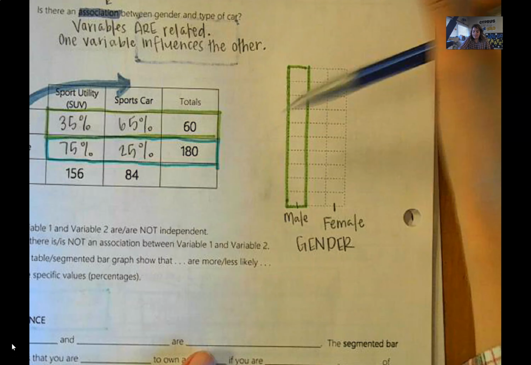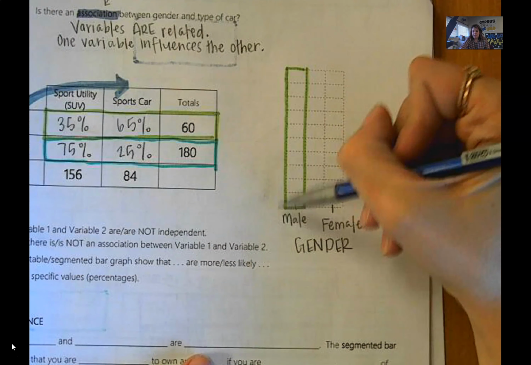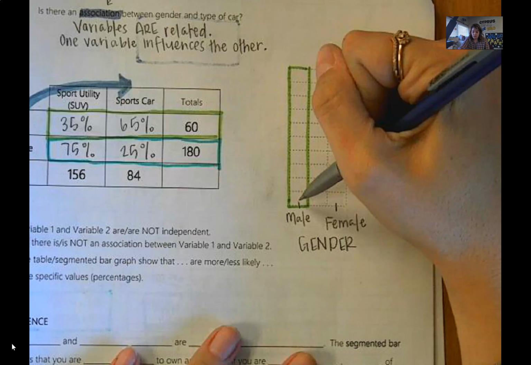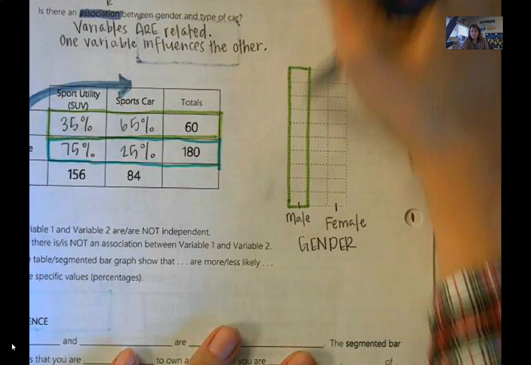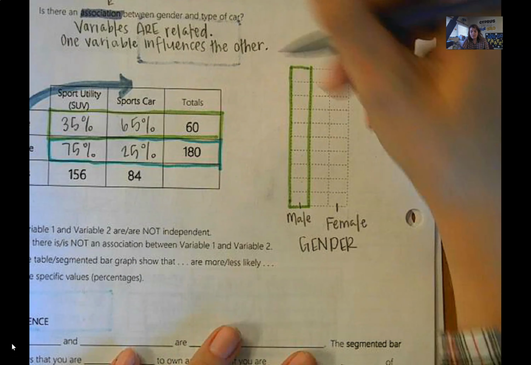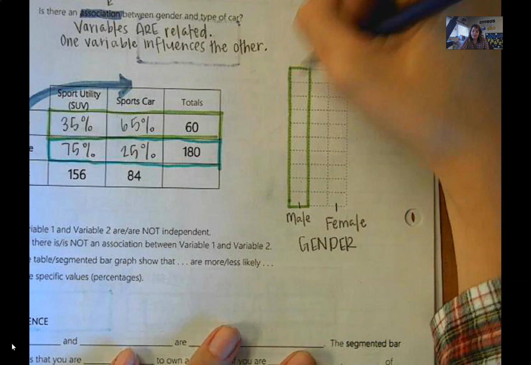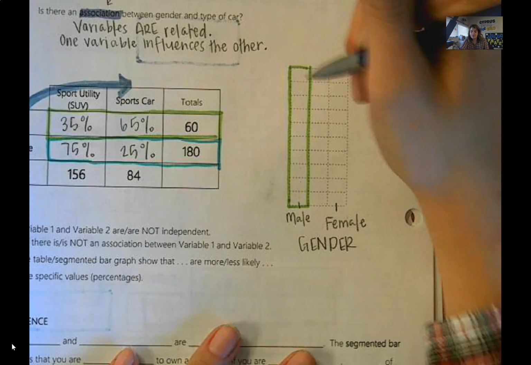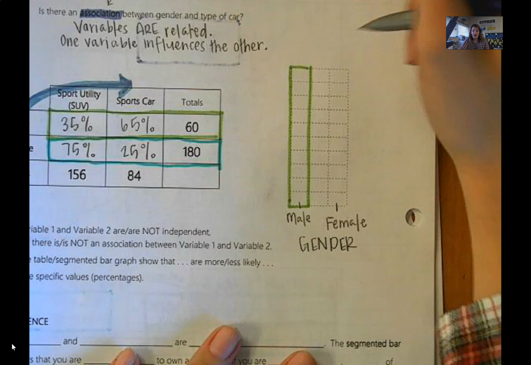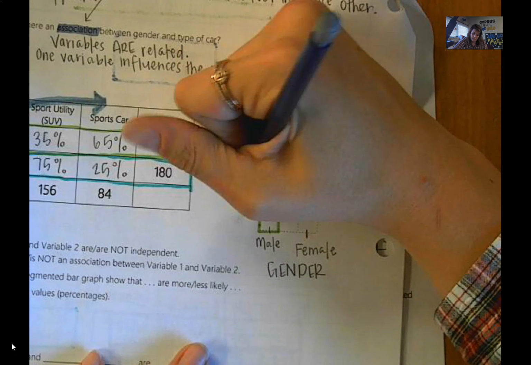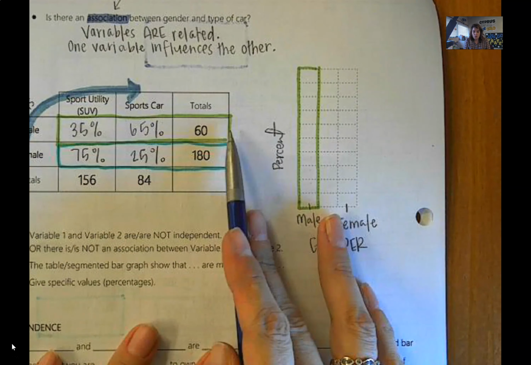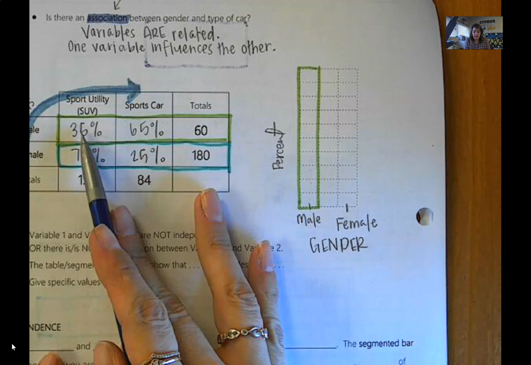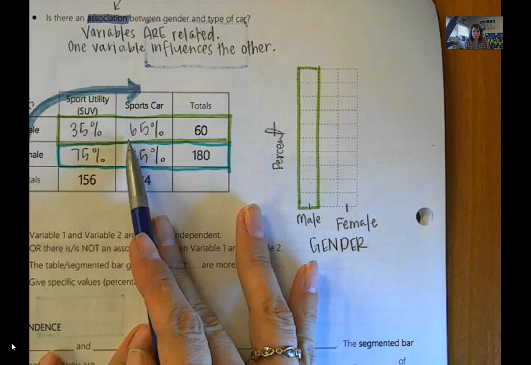The y-axis on a segmented bar graph is percent. So if you'll notice, there's 10 little boxes here. That means each box represents 10 percent. In every segmented bar graph, the y-axis is percent. Okay, well, in this green row, these percents, 35 and 65, add to 100.